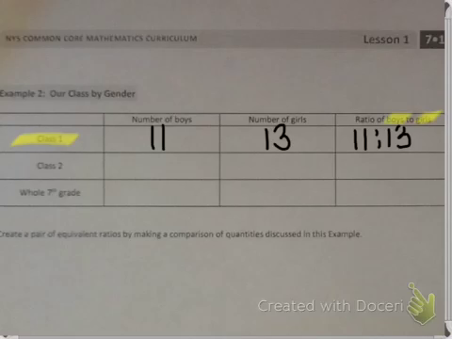Now, for class 2 we're going to use the grade 7 writing course class. I teach Lit Club, and when we have our 7th graders, we will have 13 boys and 28 girls.